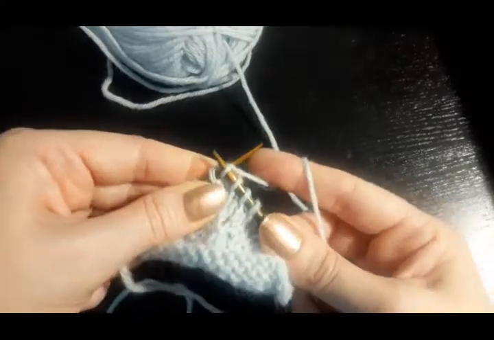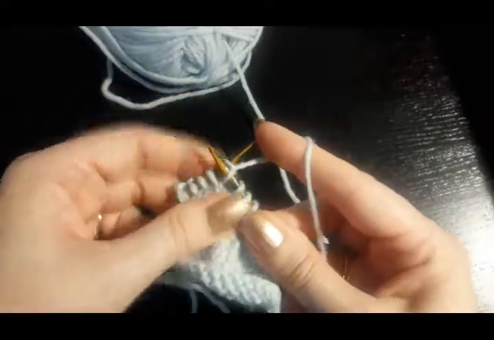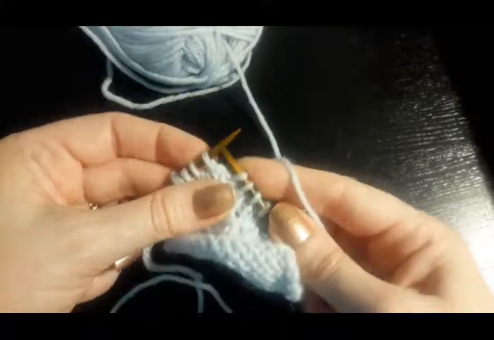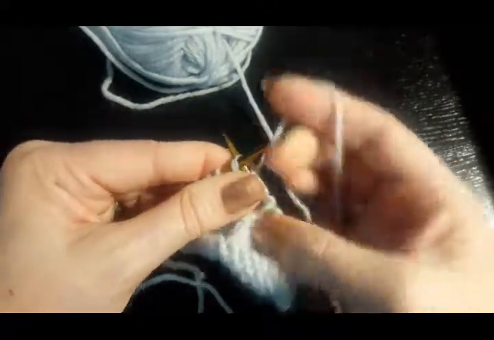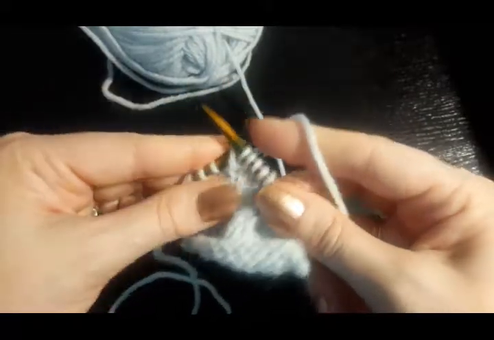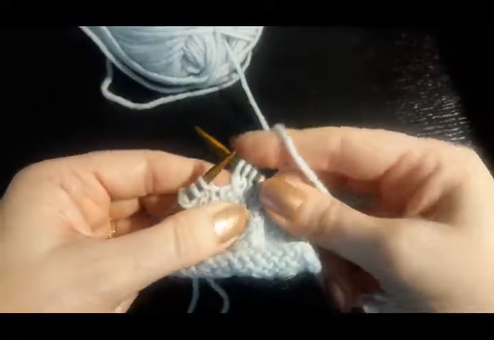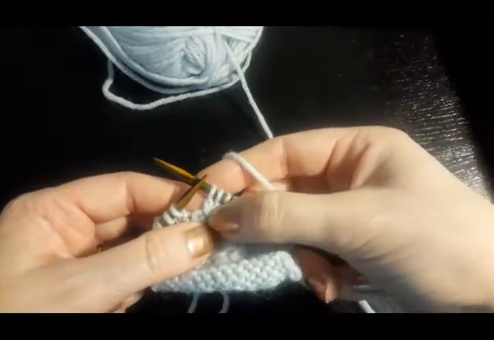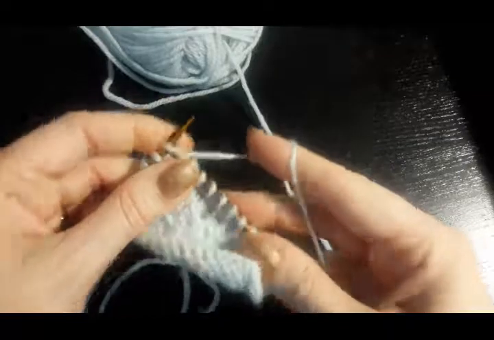Work only that leg, separate these two stitches, drop that one off, and then knit through the back loop of the one that had threaded across. And we now have our left thread stitch.